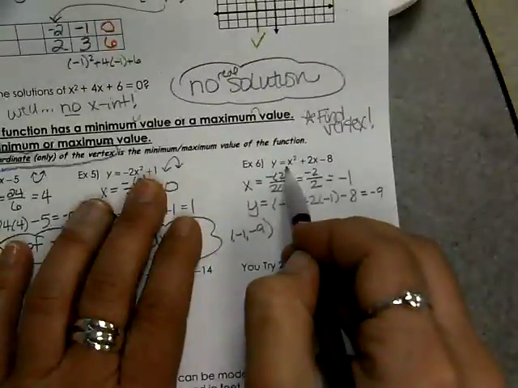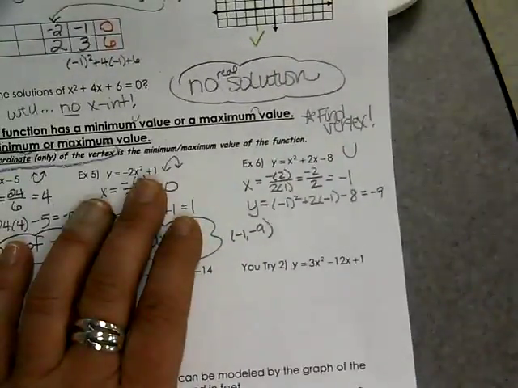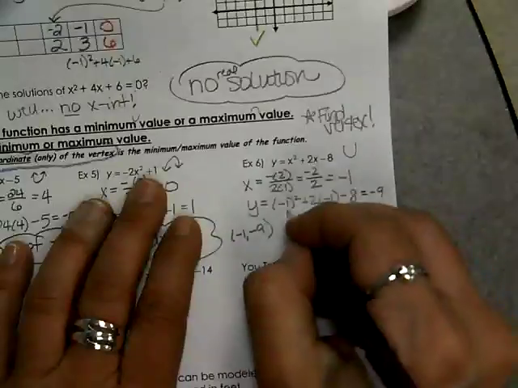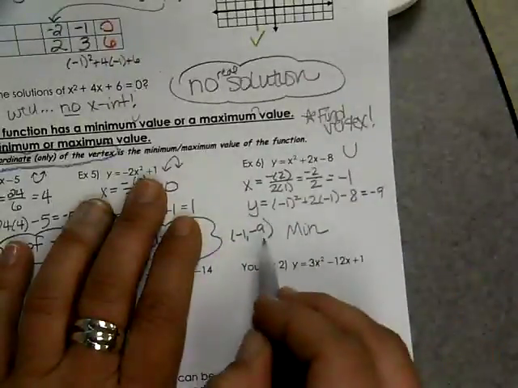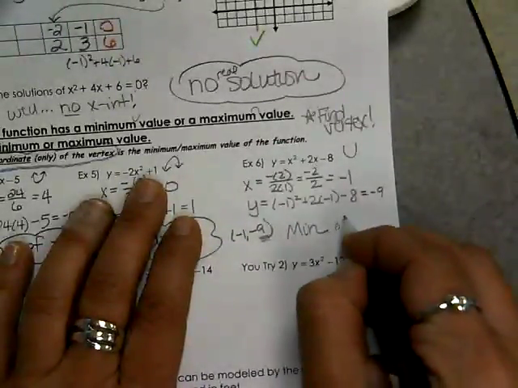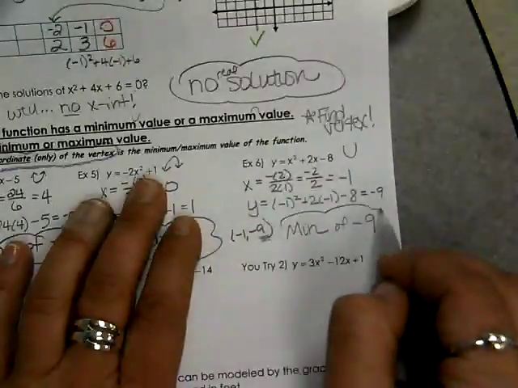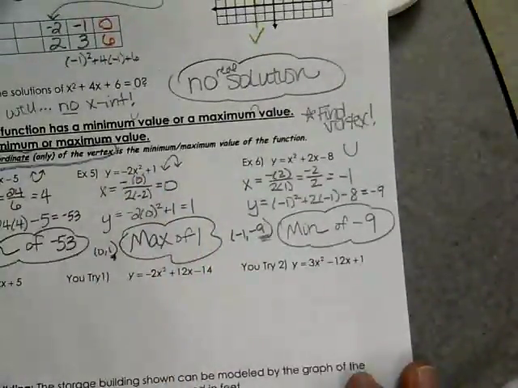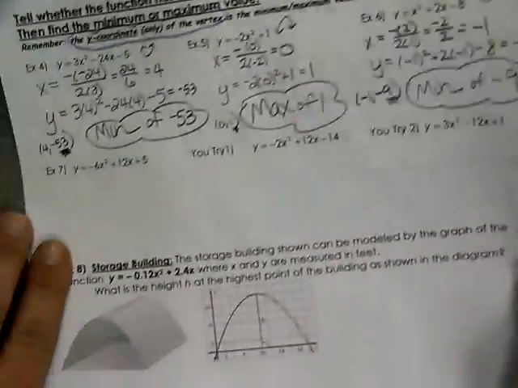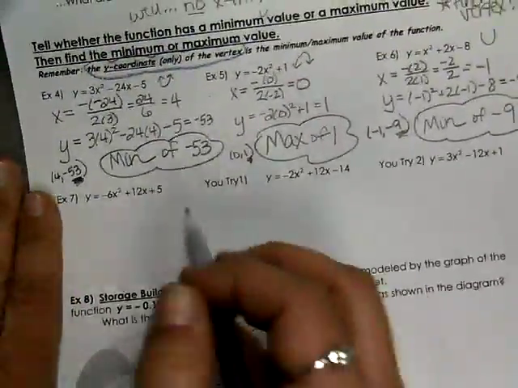So which way does this open? Up. So is that a max or a min? It's a min. And what will the minimum value be? The minimum value is that y coordinate of the vertex. Okay? You got it? Do one more just in case.